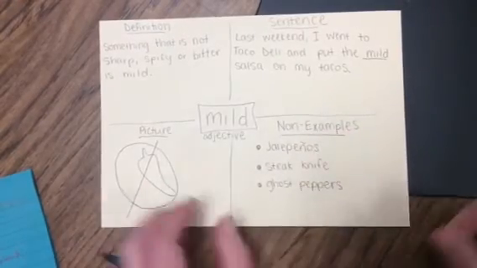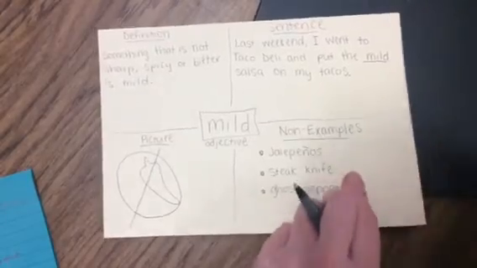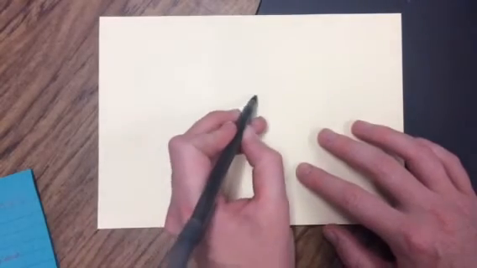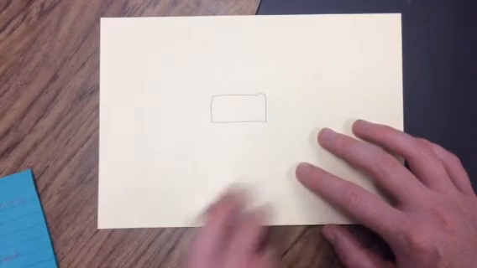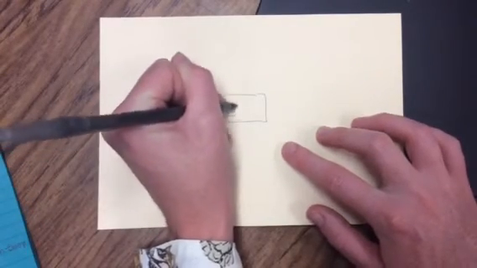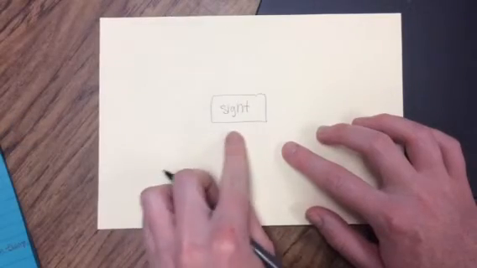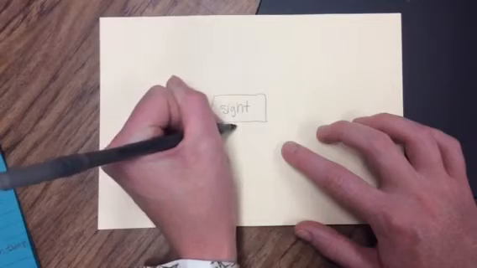non-examples of mild. When you have finished one card, you can just flip that card over to start your second one. Okay, today you guys will be also creating the word sight, and the part of speech for sight is a noun.